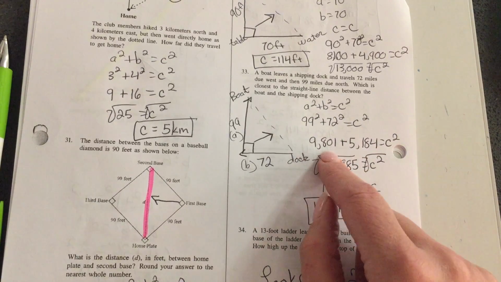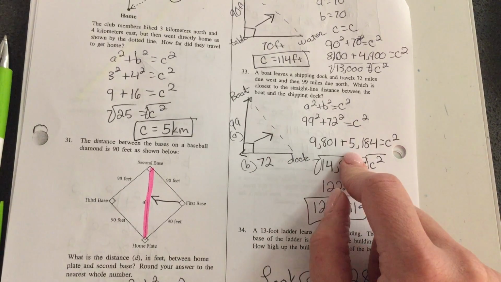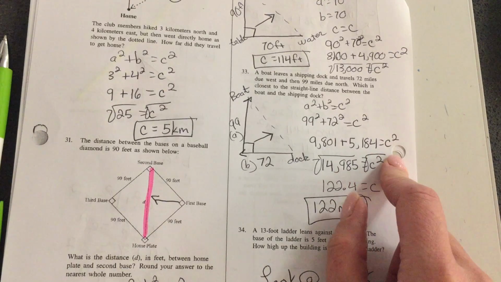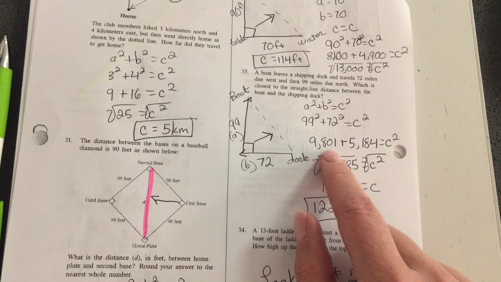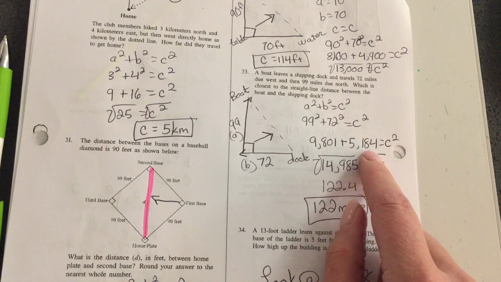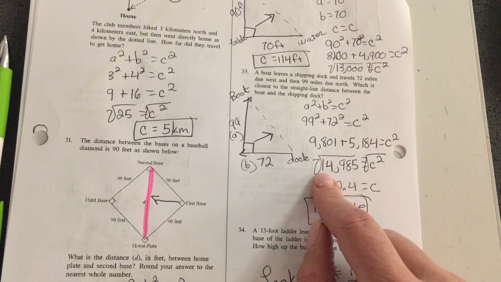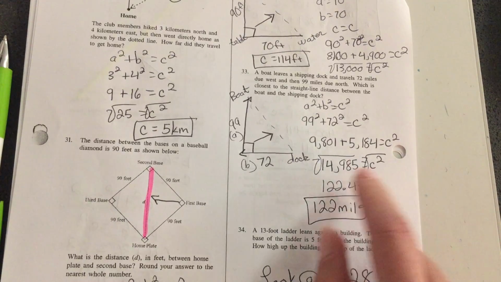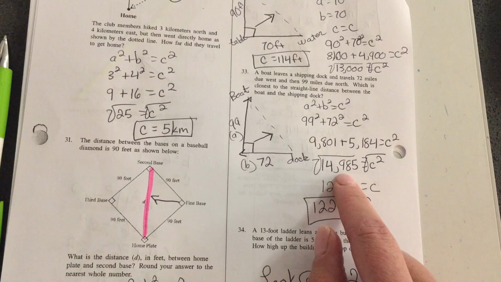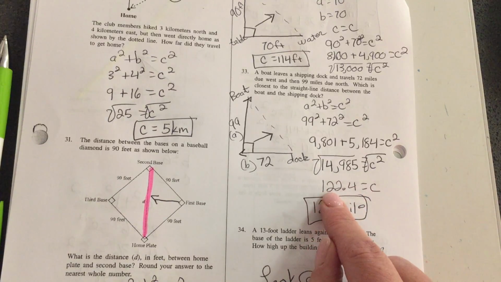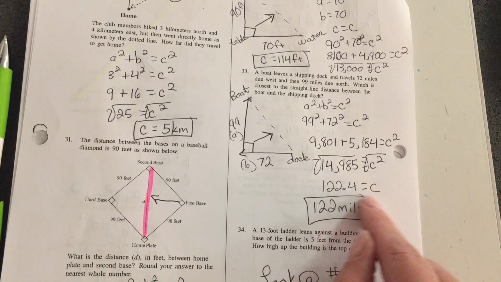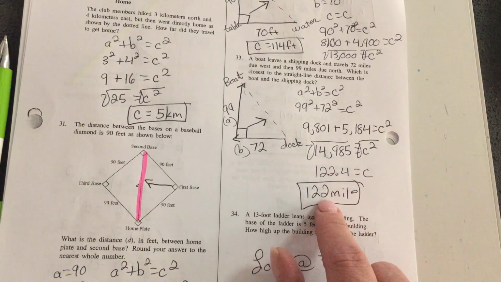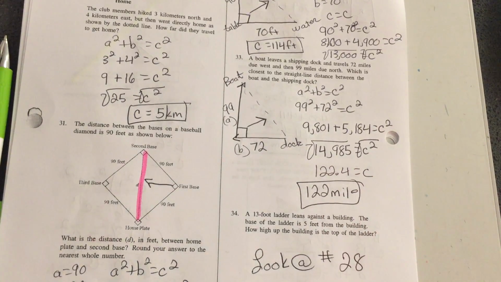99 squared is 9,801. 72 squared is 5,184. If you take the 9,801 plus 5,184, you're going to get 14,985 equals C squared. You take the square root of 14,985 and you get 122.4. Now remember, we have to round it, and since this is below 5, we're going to round down to 122 miles.